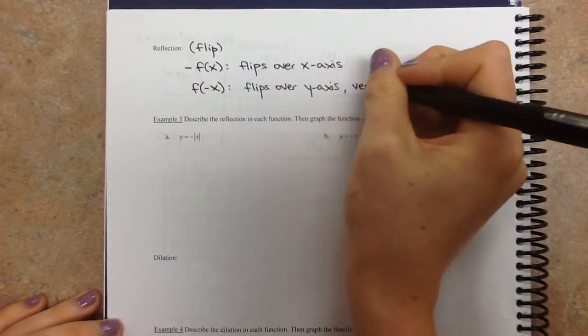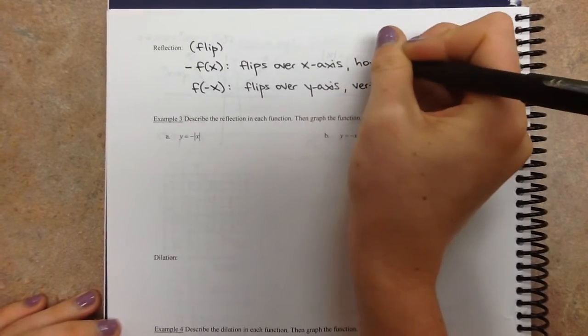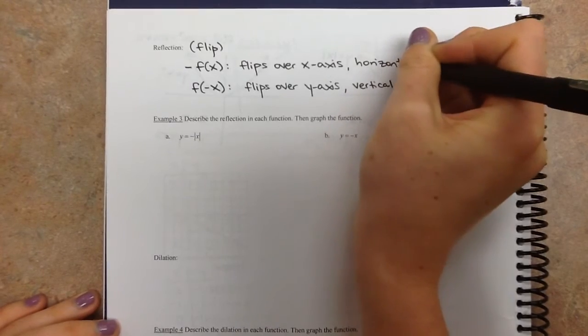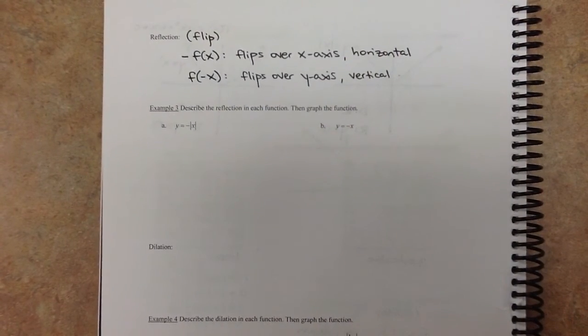Okay, so we'll write that down. This one would be a vertical flip. This one would be a horizontal flip up and down. Okay, so let's look at a couple of these.